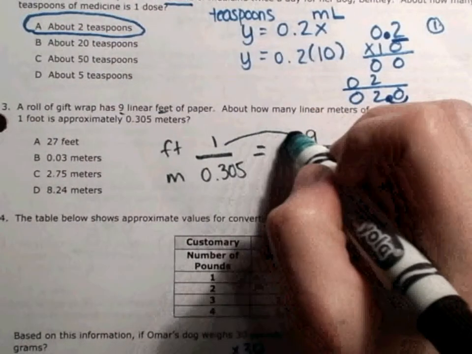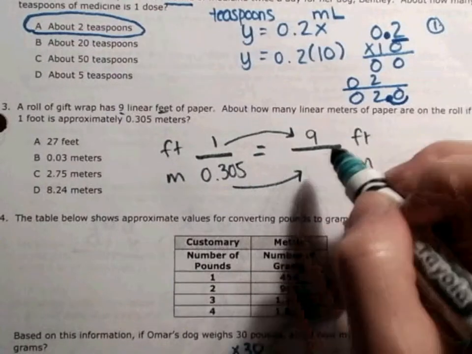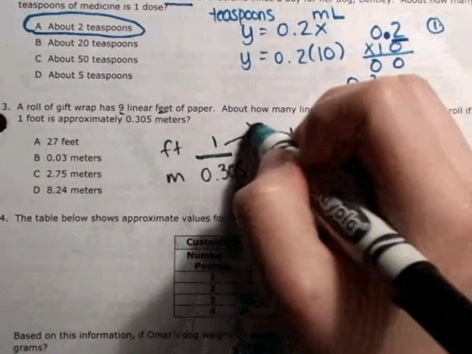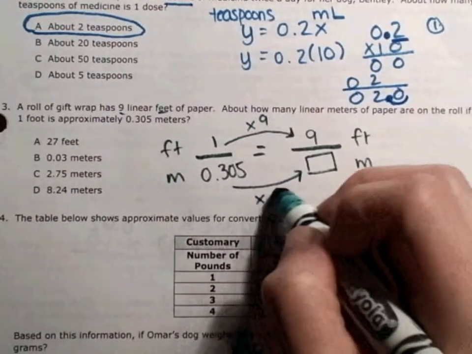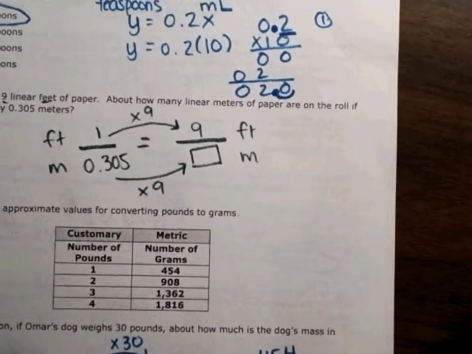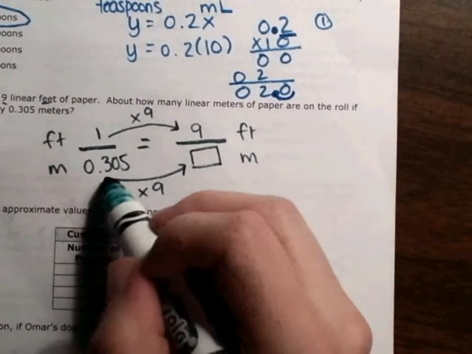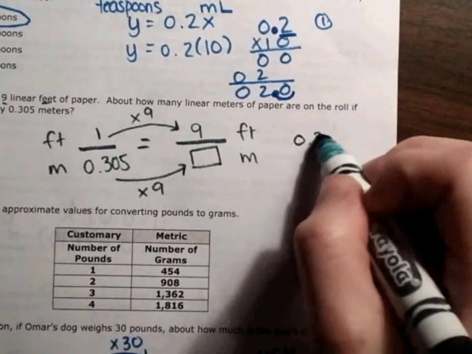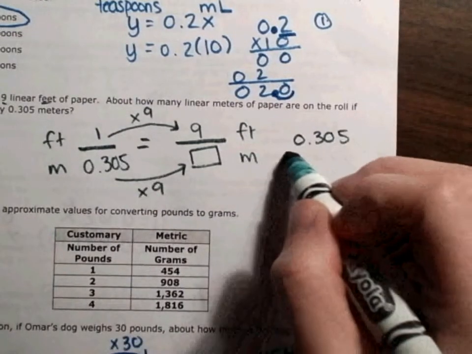So if I'm going from 1 to 9, what operation am I doing? I know that I'm multiplying times 9. So I'm multiplying times 9 on the top and the bottom. So let's go ahead on the side. I'm going to go ahead and multiply it. I take this number here, I rewrite it, and then I'm going to multiply.